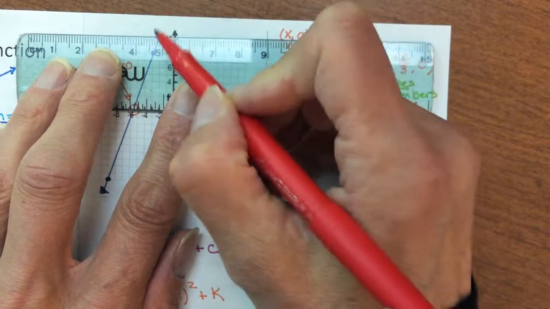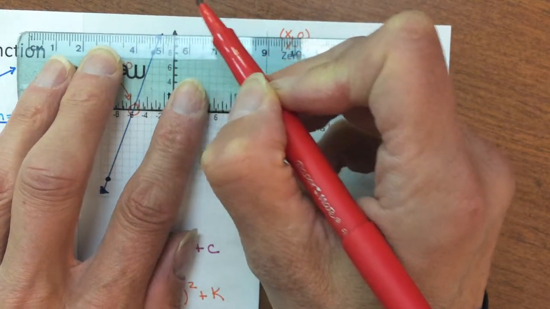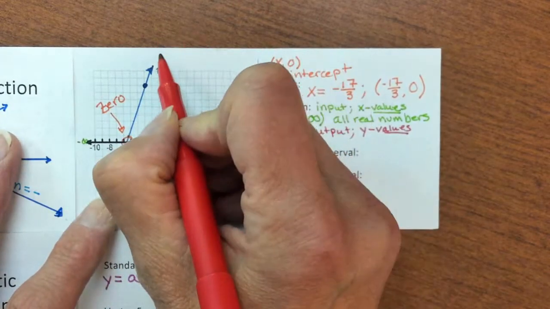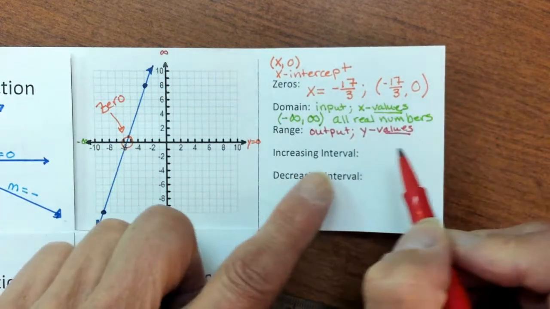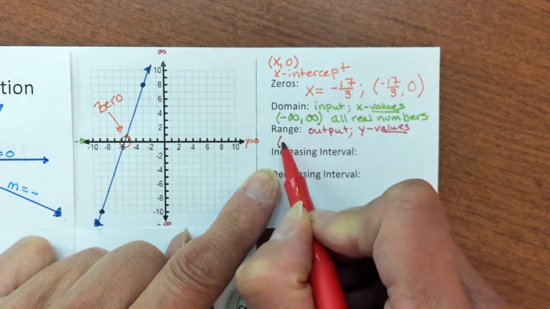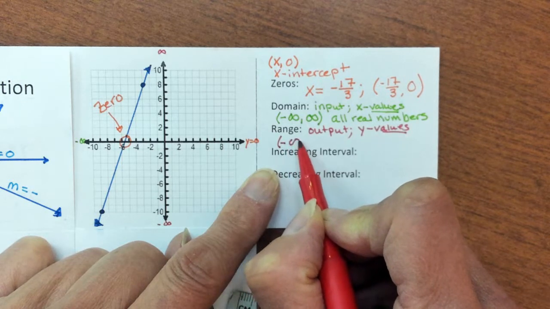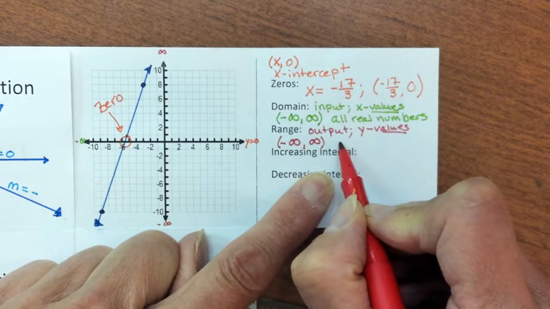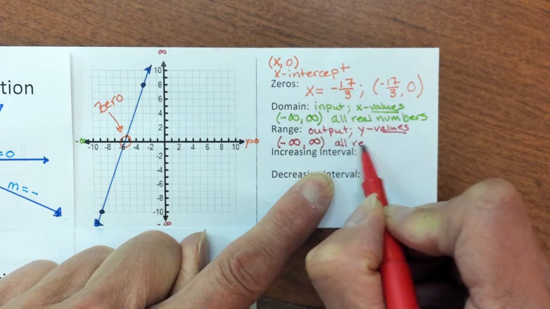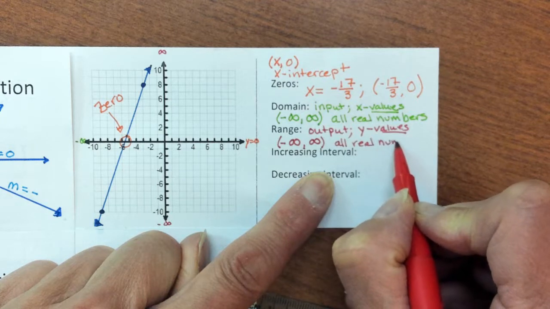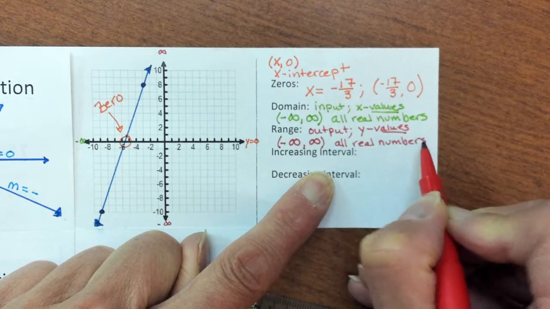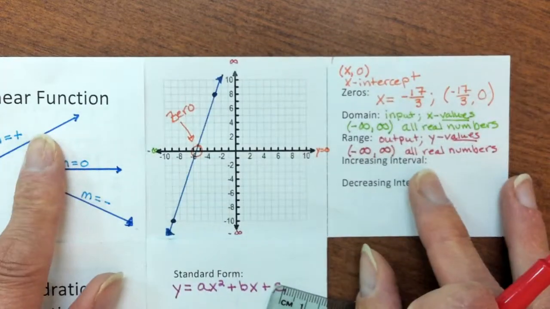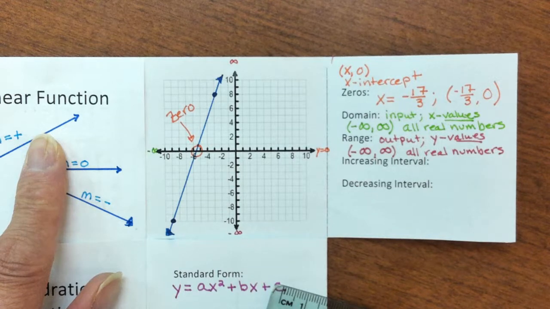It doesn't stop here, because this arrow tells me that my function keeps going. So I keep having values of y that keep going up to infinity. So again, that means that my lowest value of y is -infinity, and my highest value of y is +infinity. So it's also all real numbers. Okay? This is always true for a linear function, that your domain and range will always be that.